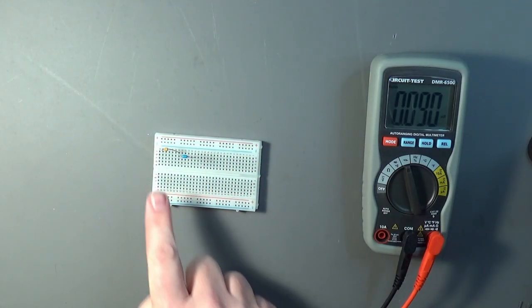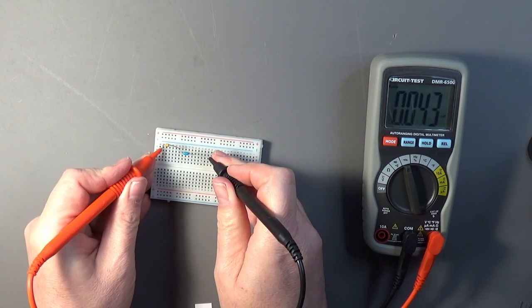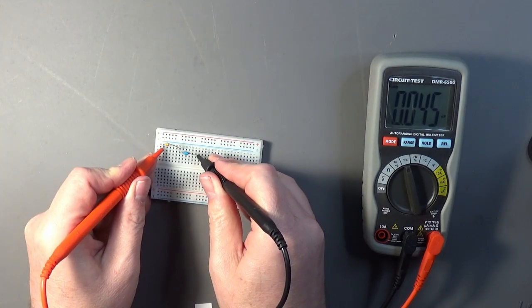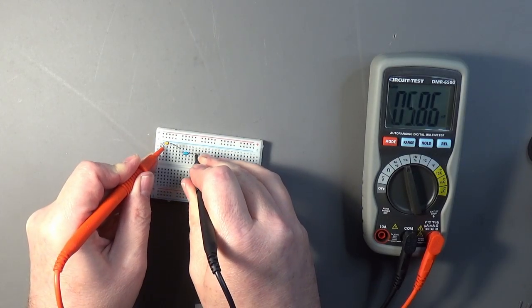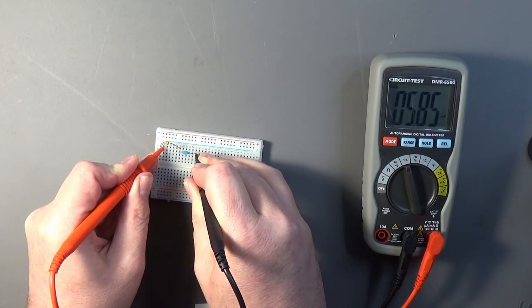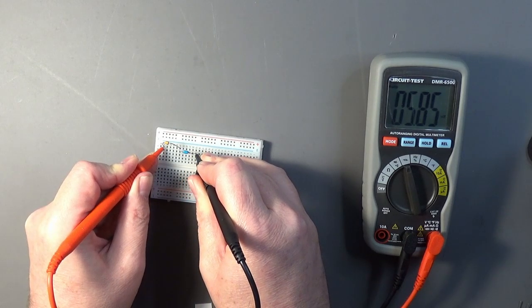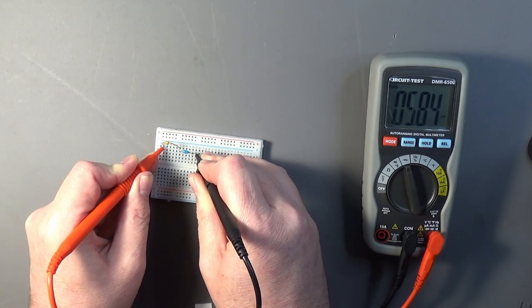We can put these in series like this, and we can measure across the series, and we end up with 5.85 nanofarads. That's kind of interesting. With resistors, we expect the numbers to add. They didn't this time, so we'll have to look at that.